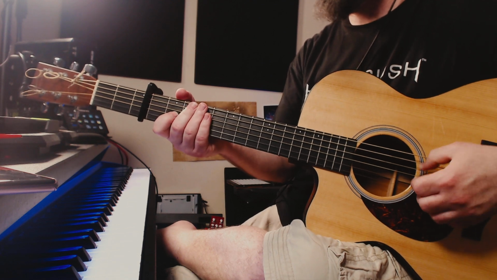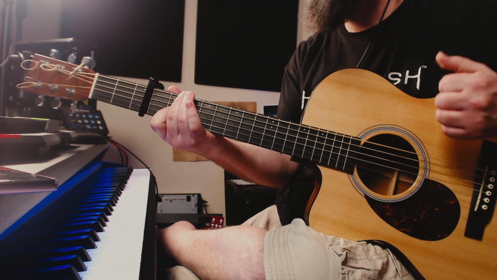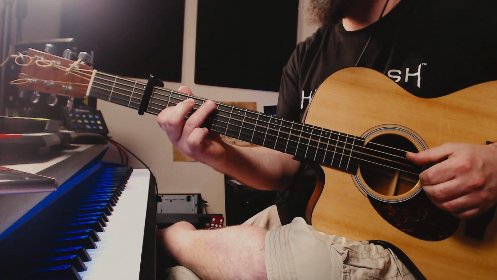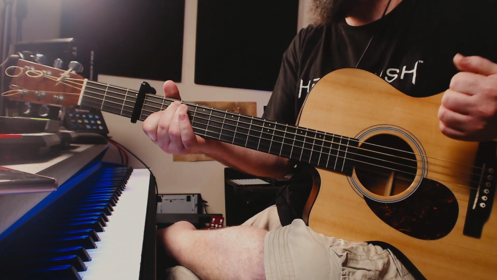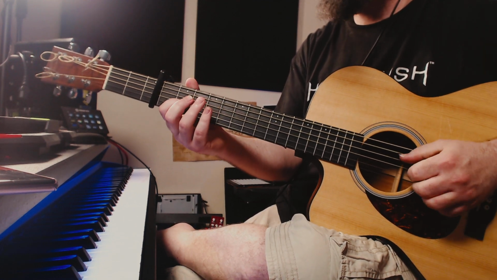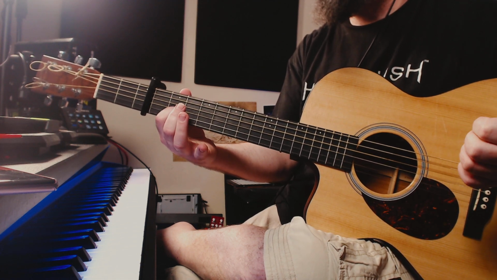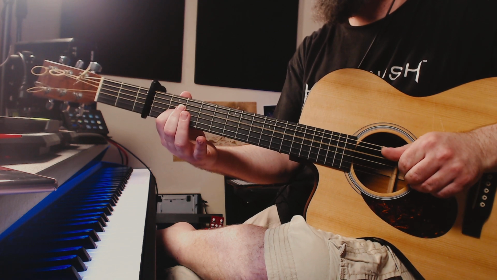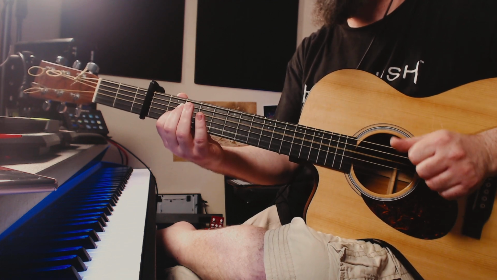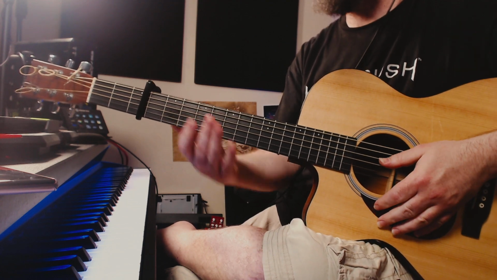Now the thing that often trips me up is that little kind of bass note before you hit the chord. Sort of like a... That'll be the breakdown. So it's kind of together, flick up of the thumb, slap, thumb, chord. Does that make sense? Is that what it is? Yes. So that's that song.